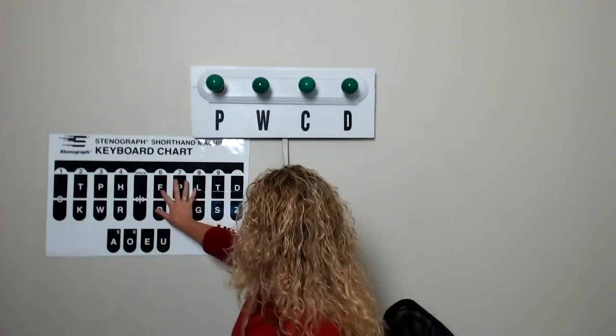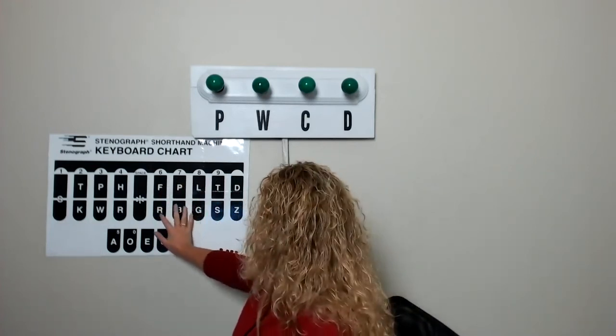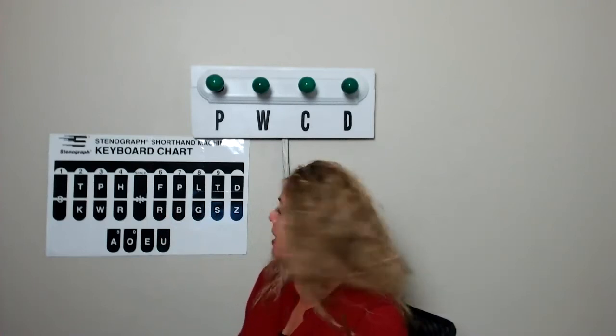Okay, so we've got our period, final FPLT, and we have our comma, final RBGS. So we've learned two of our punctuation codes.